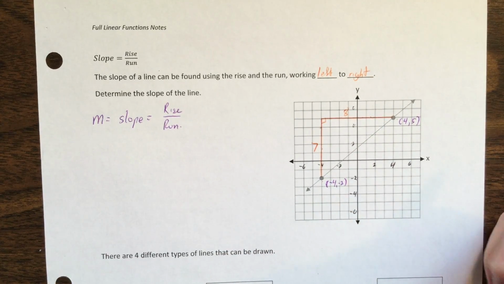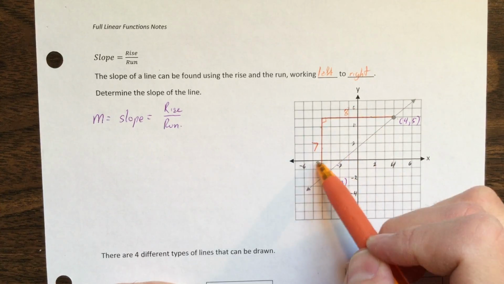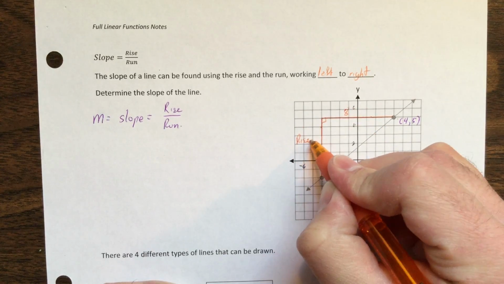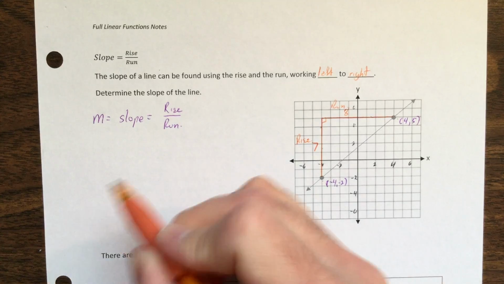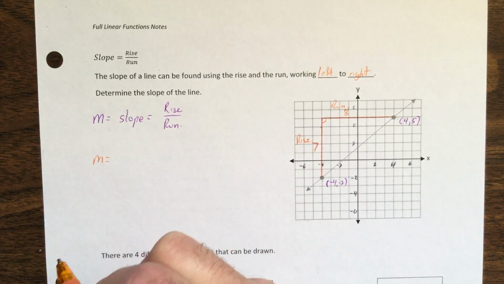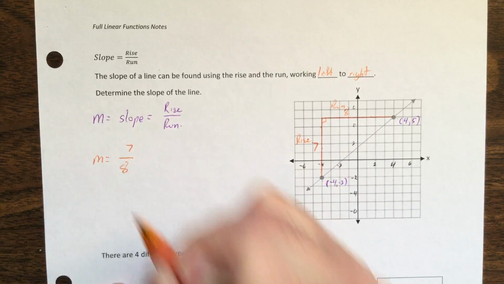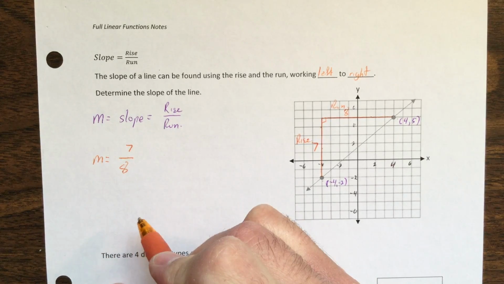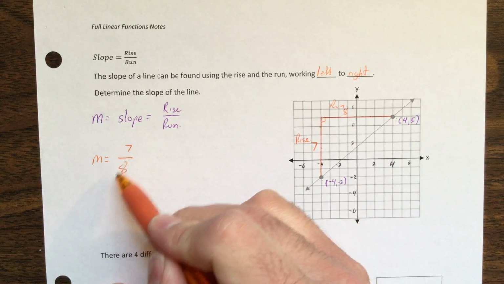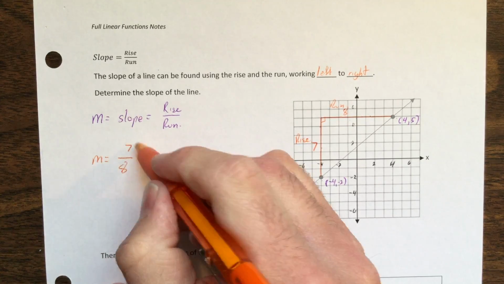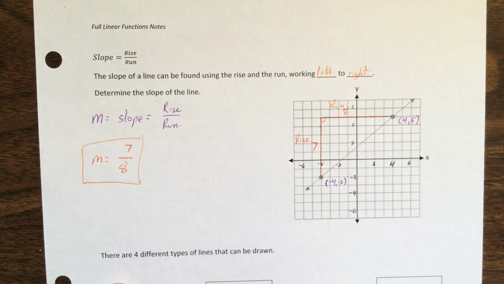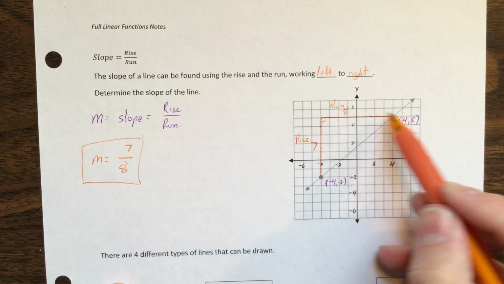Now, if we're not going up by 1s, then we have to be careful with how we find that. There may be an example or two later on, but we've got to be careful with how we find those slopes then. All right, so this is our rise right here, and this is our run. Now, when we put that in, m is our rise over run, 7 over 8. We can't simplify this, because there's no number that we can divide evenly into both 7 and 8. So this right here would be the slope of the line. Rise of 7, run of 8.